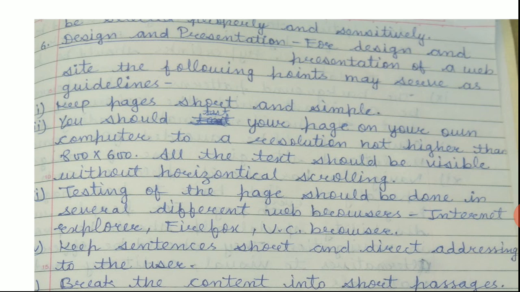Break the content into short passages. Content should be presented in the form of a list or table for quick responses. The presentation is very important. We should present our content not only in the form of text, it may be in the form of a list, it may be in the form of a table or a sign or a picture.